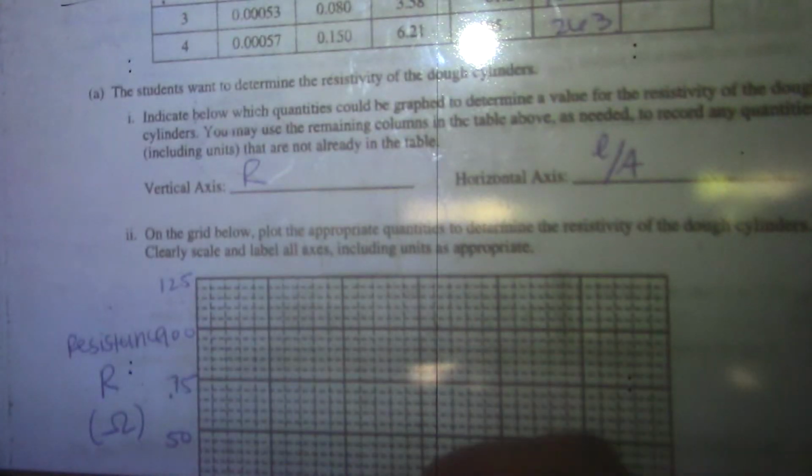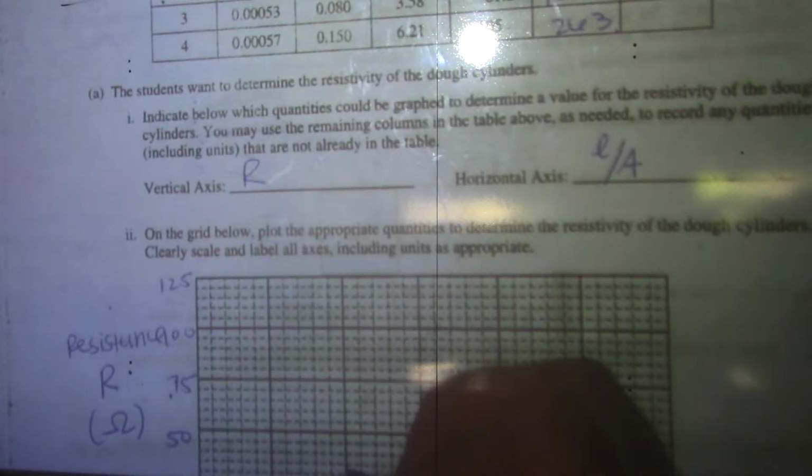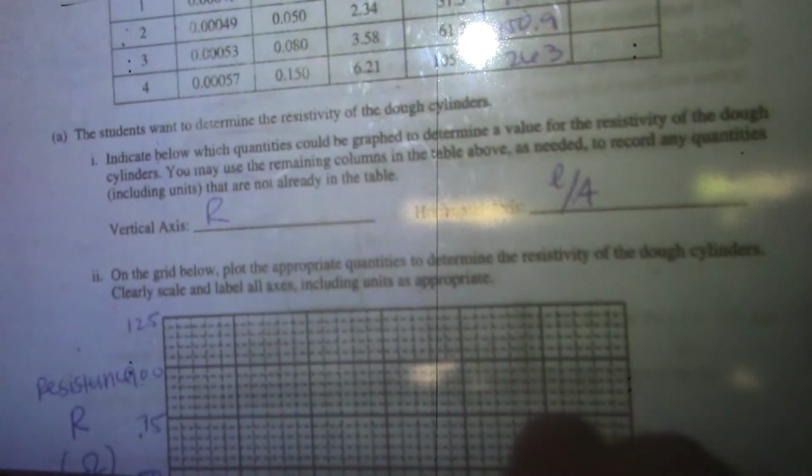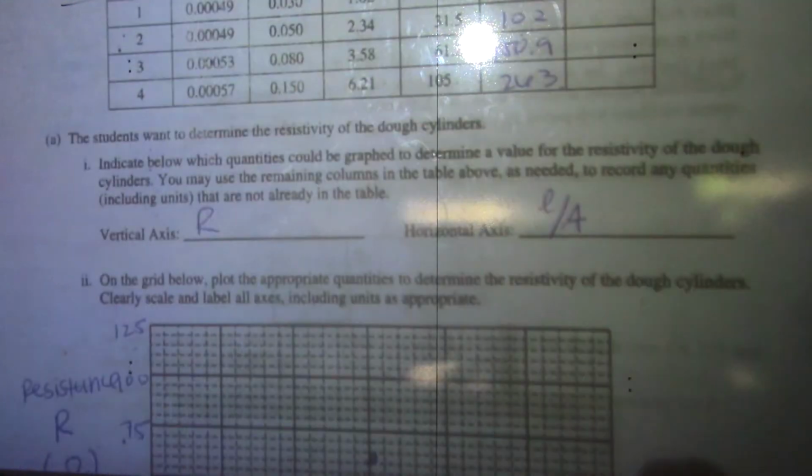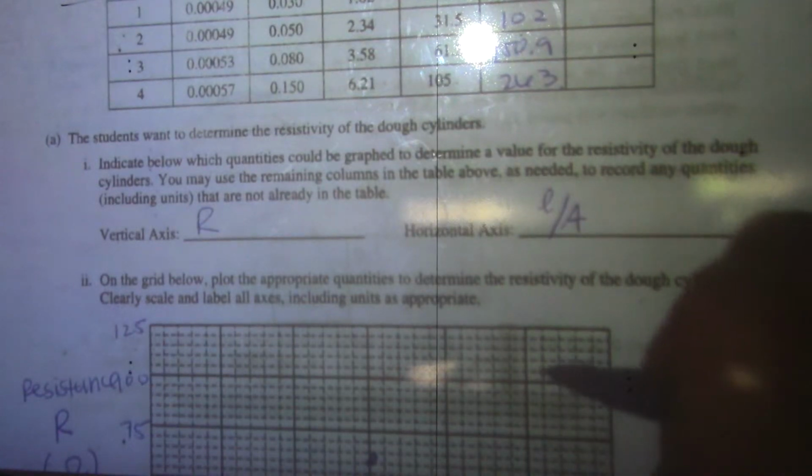102, so this is 100, and then I need to go to 30, which is right here, 31. 150 right here, going to 60, right here. 260, going to 105 right here. Right, I have 4 different dots.